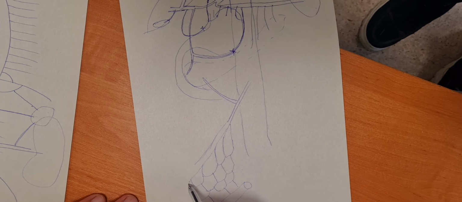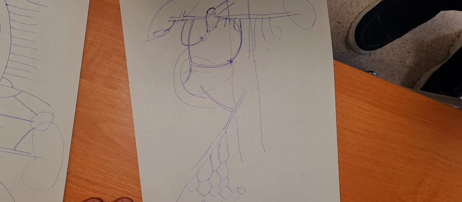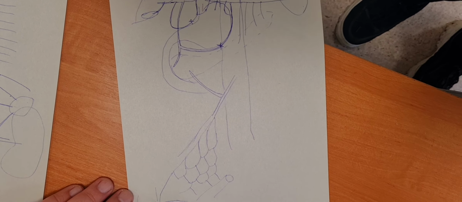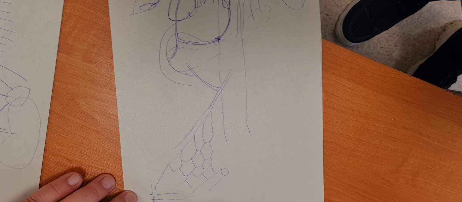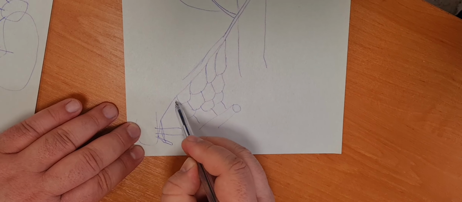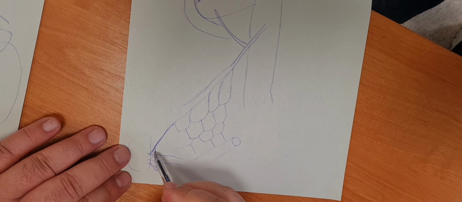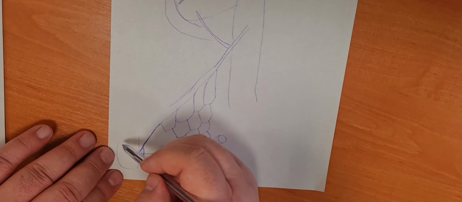Next branch, that is arteria ileocolica, ileocolic artery. This artery goes to cecum, terminal end of ileum, and it gives arteria appendicularis, which supplies appendix vermiformis. Here it is, arteria ileocolica, and branch, that is arteria appendicularis.